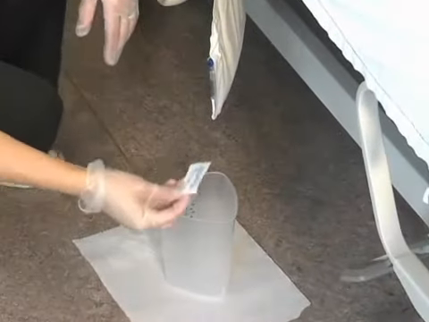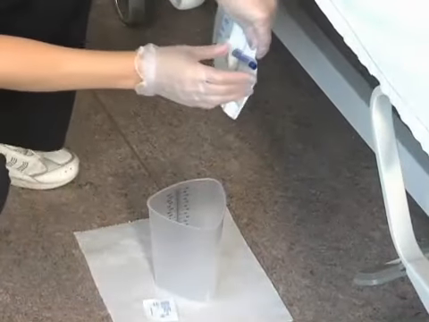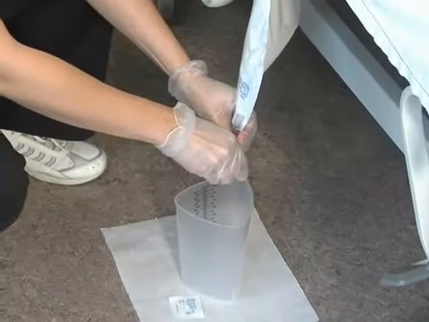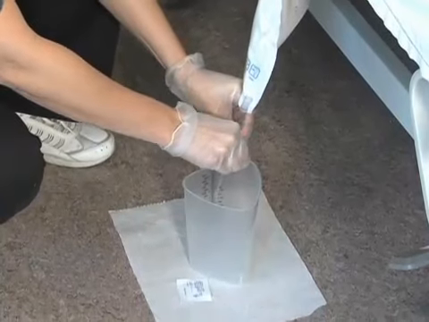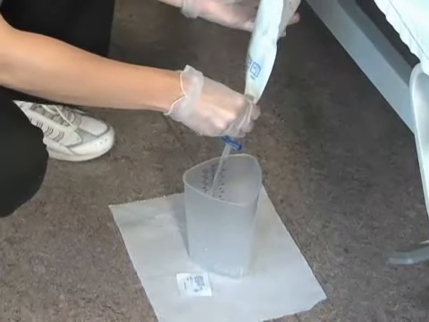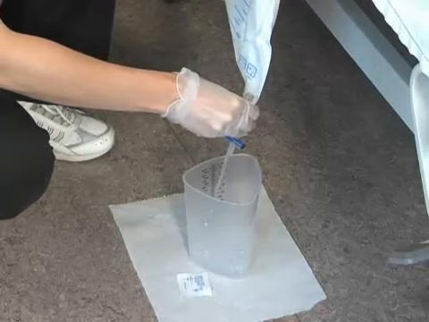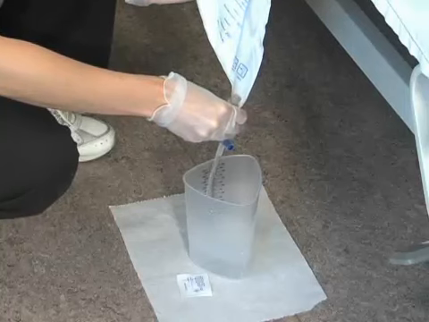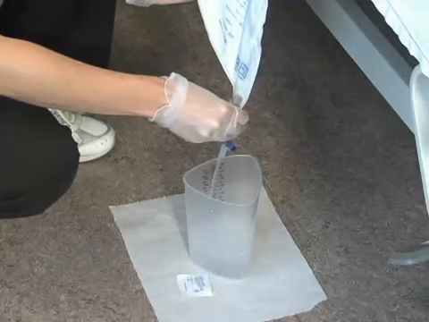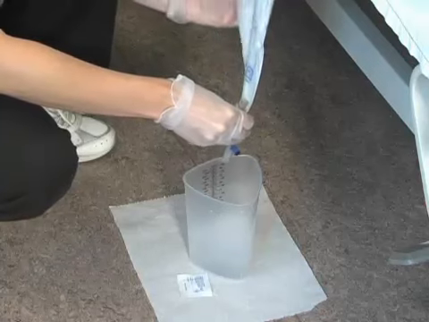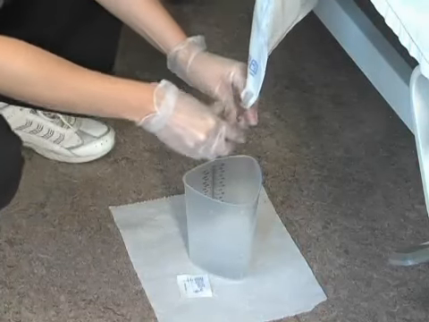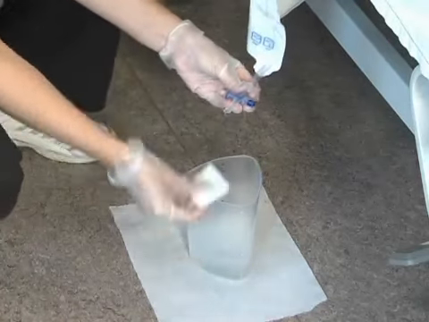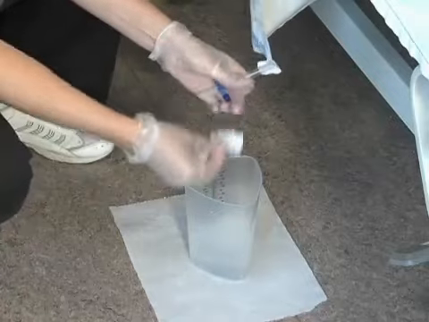I also need an alcohol wipe. So now I'm going to pull this little pouch out and then open it up. You need to make sure that you drain the catheter entirely. You need to seal it closed. Now you're going to clean with an alcohol wipe.